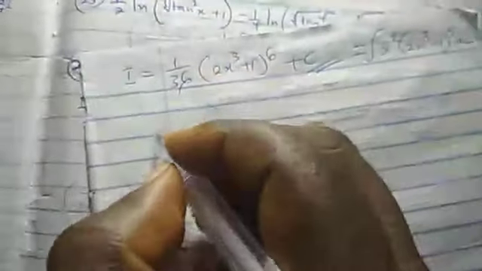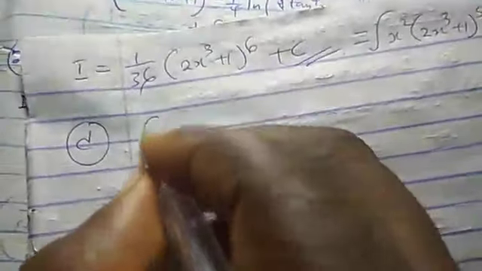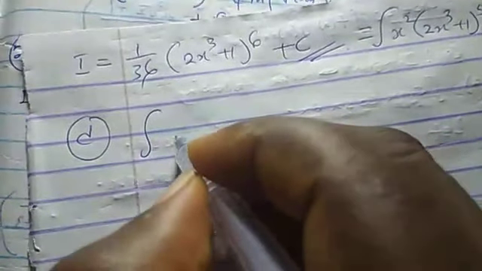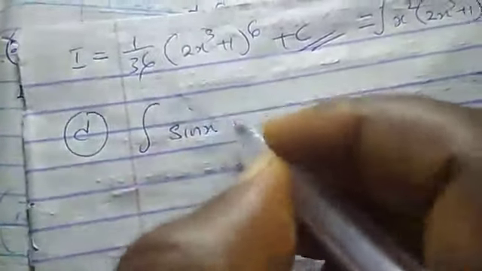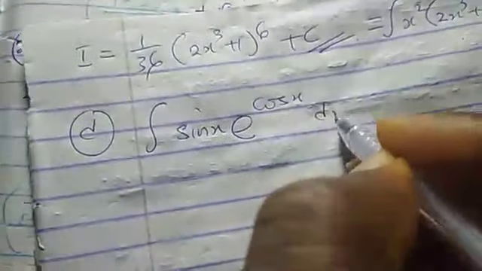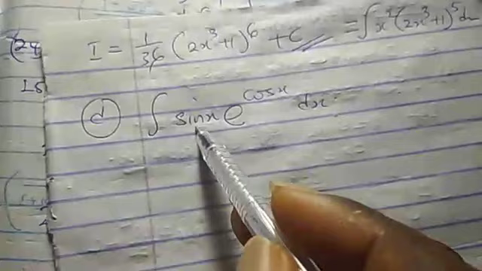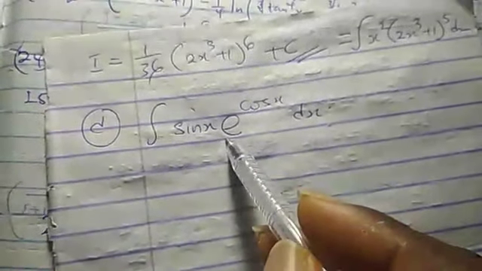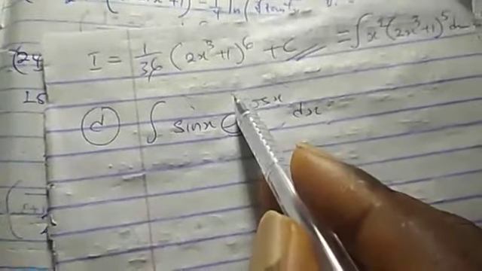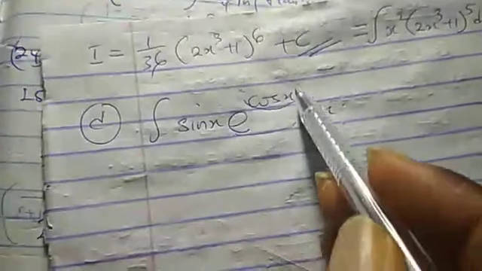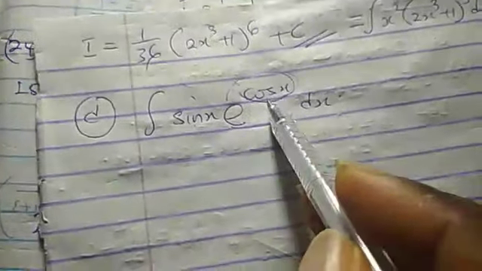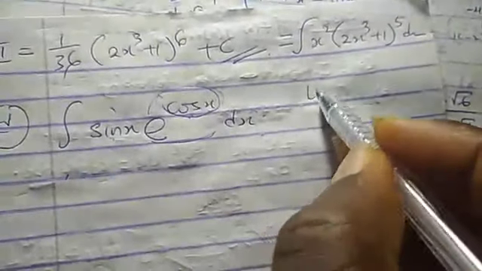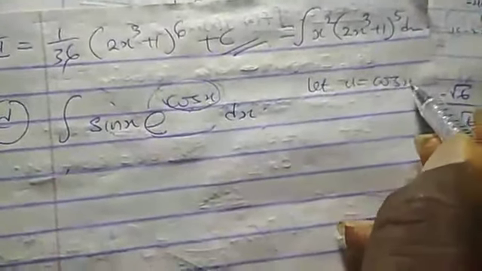That's the question. Let's say I have another one. I want to integrate sin x exponential cos x dx. Observe that if you differentiate sin x, it can never go and cancel what is on top here. So the best thing is, if I integrate this cos x, sin x will come out. Since I can do that, I can say let u be cos x.